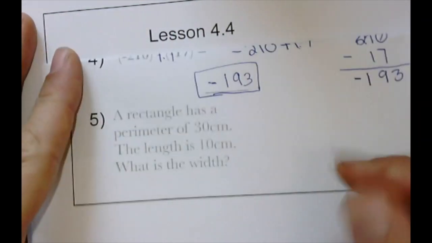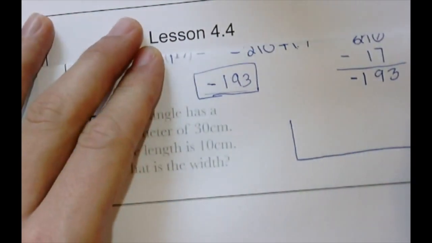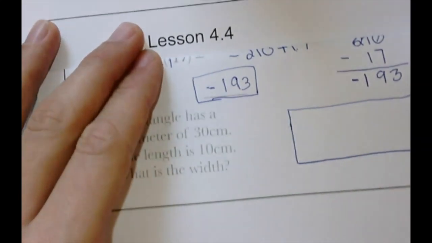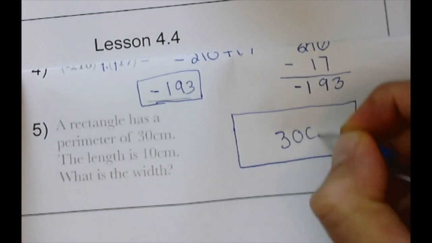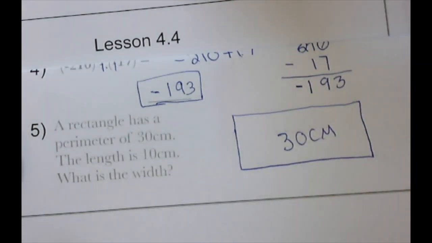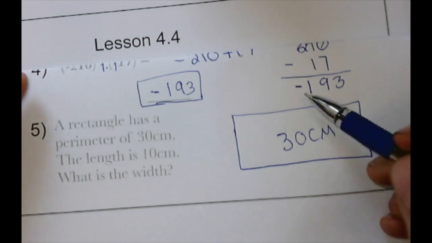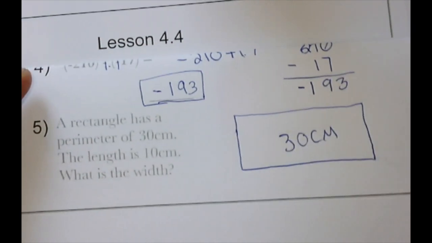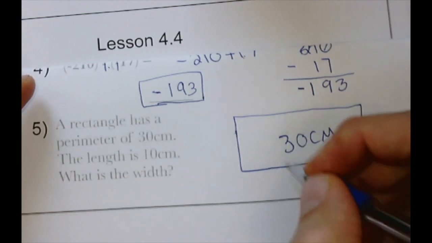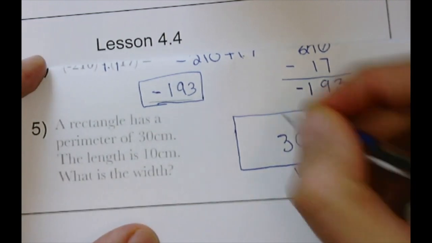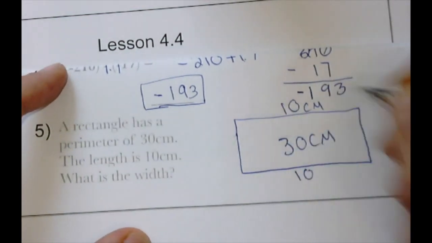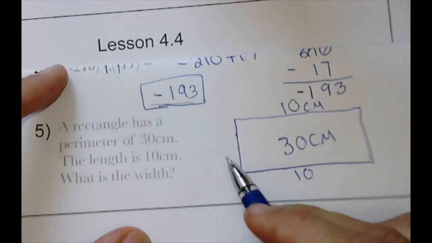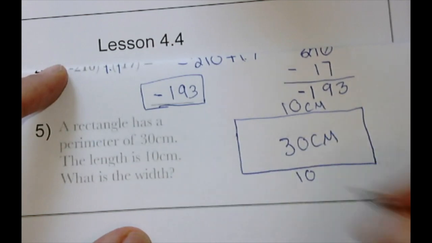I'm going to begin by drawing a rectangle. We know that the perimeter is 30. Do you remember what perimeter means? Well, perimeter means the entire outside, the amount of distance around the shape. Okay, so the 10 goes here, and the length is here. Okay, because remember, a rectangle has two sides, just like the other two.